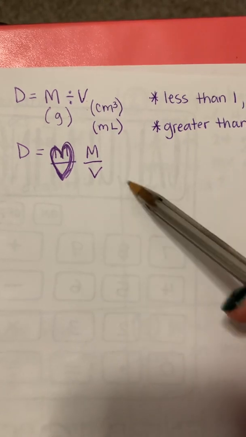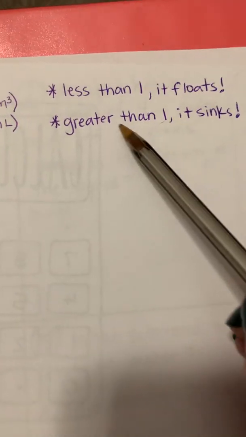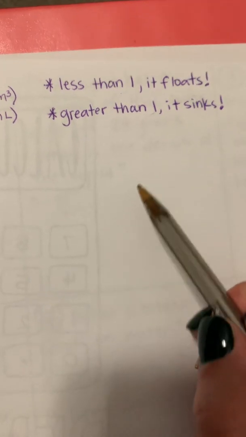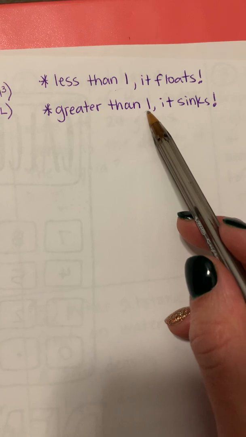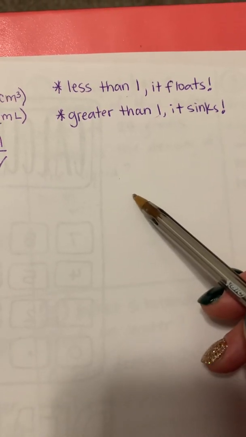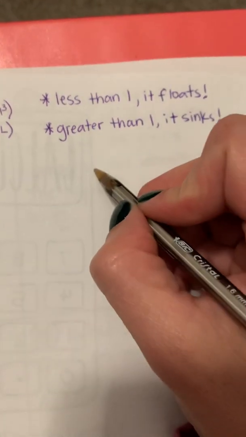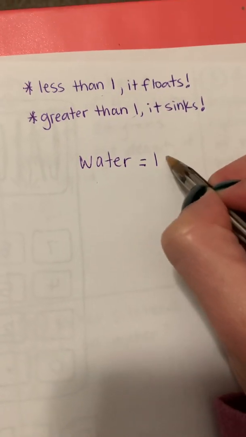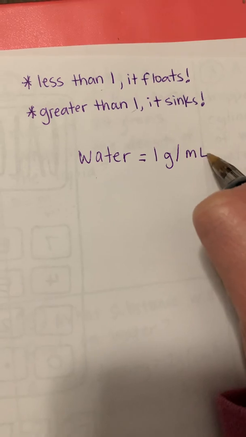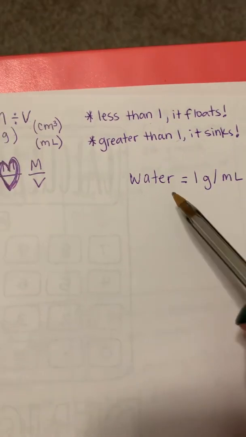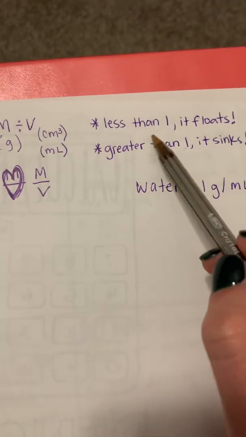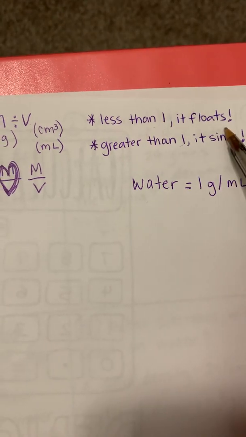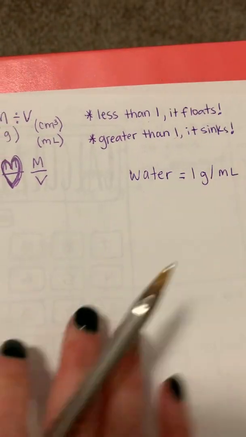Now, what does your answer mean? When you get an answer, if it is less than 1, that means that that object, when I drop it in water, should float. If your answer is greater than 1, then that means if I drop it in water, the object should sink. That's because the density of water is equal to 1 gram per milliliter cubed. So if water's density is equal to 1, then if something is less than 1, it should float. And if something is greater than 1, it should sink.